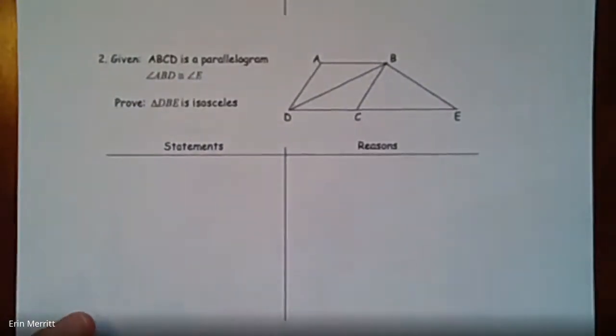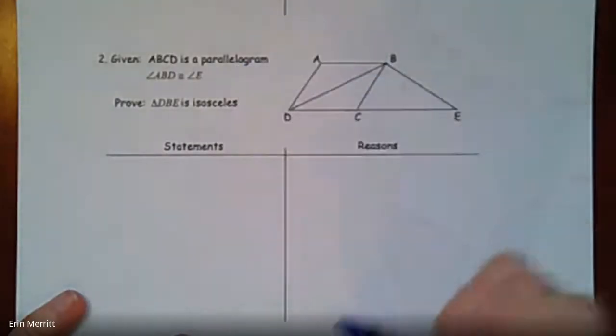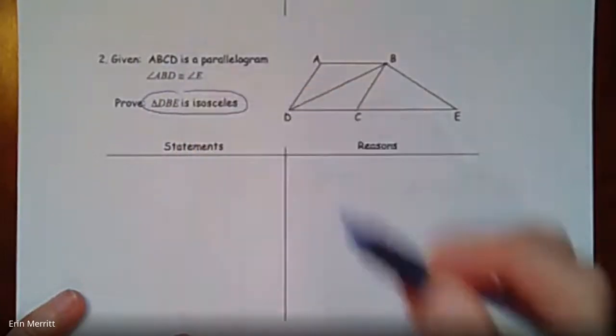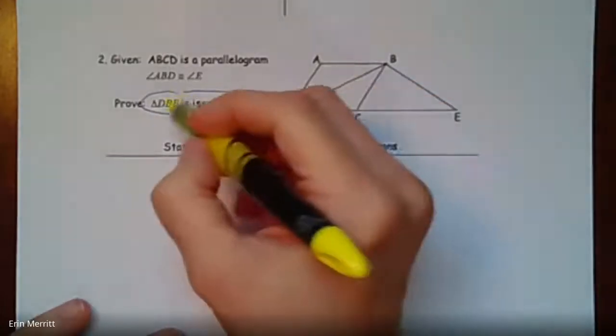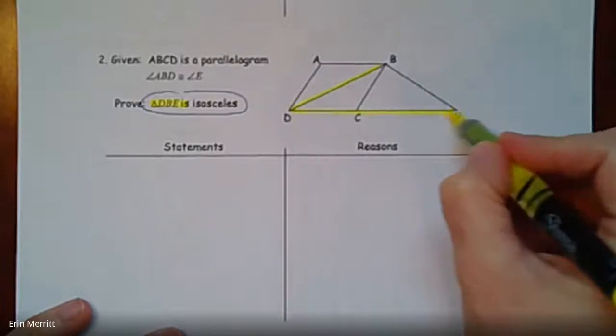Right? For number 2, you got ABCD, this little piece is a parallelogram, and then they hand us a pair of angles, and we're trying to prove that DBE is isosceles. I'm just going to highlight that so I can focus on it in the picture. So DBE, all right.